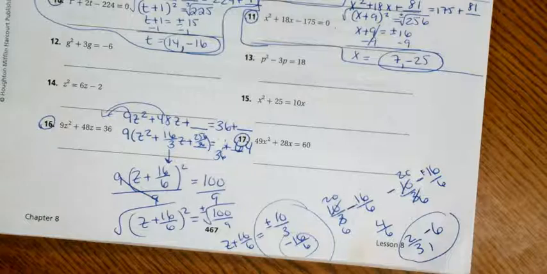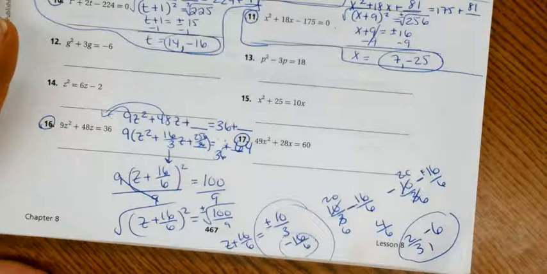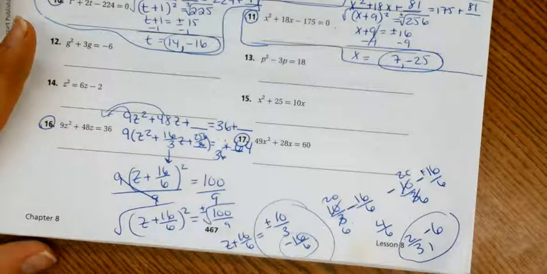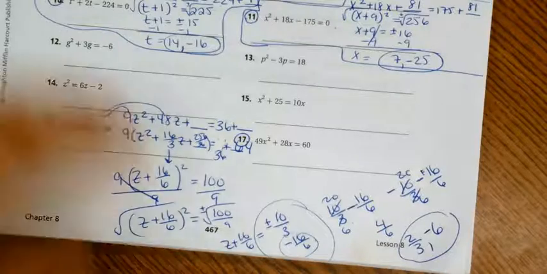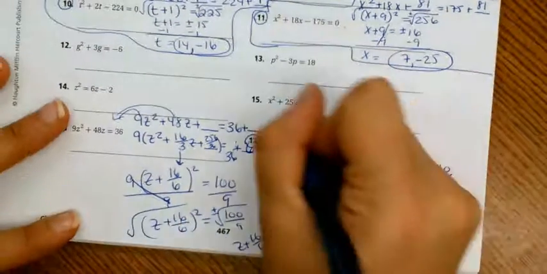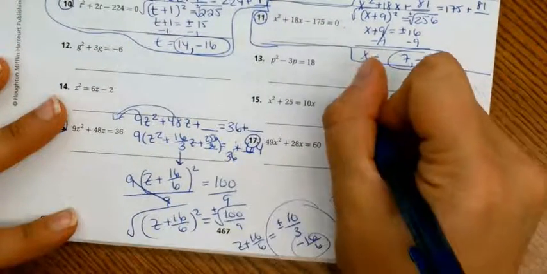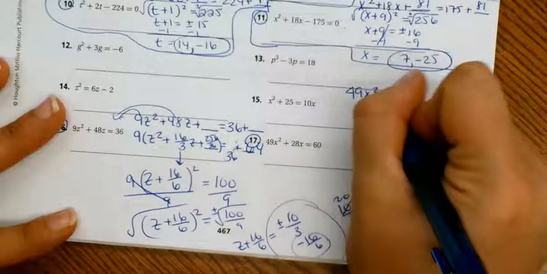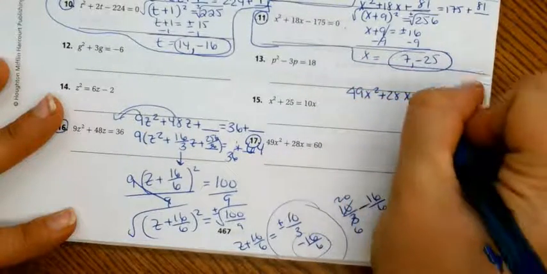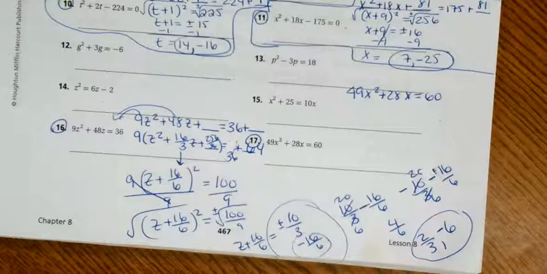Try number 17. Let me do it on a separate sheet of paper so we actually have room. Or maybe I can just do it right up here. Is there anything with 49 and 28 that can be pulled out?